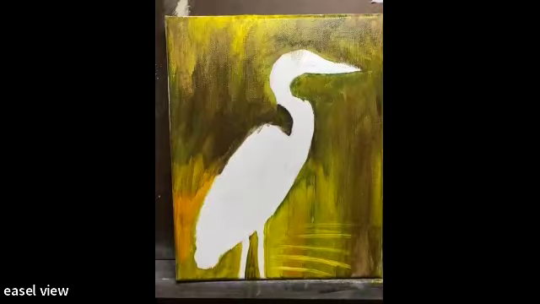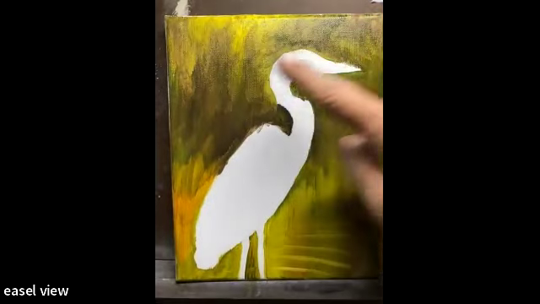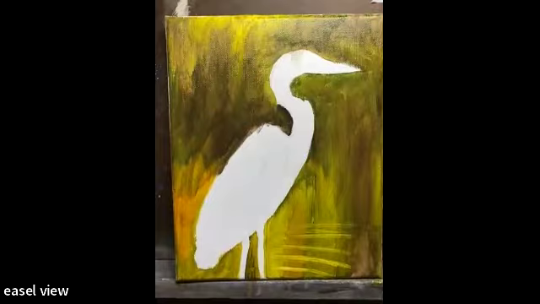Be aware that there should be no hard edges or architectural lines in the background. Nothing that will draw the eye away from the bird.